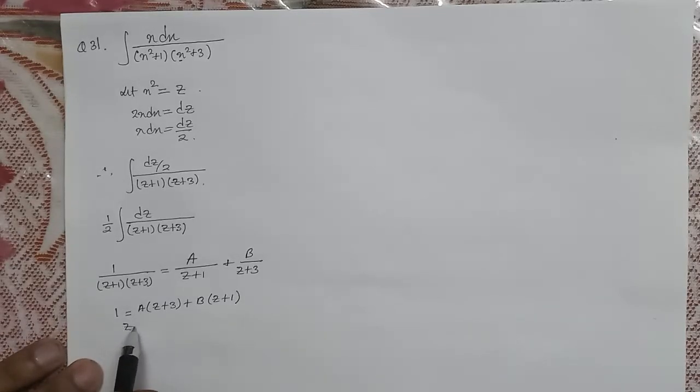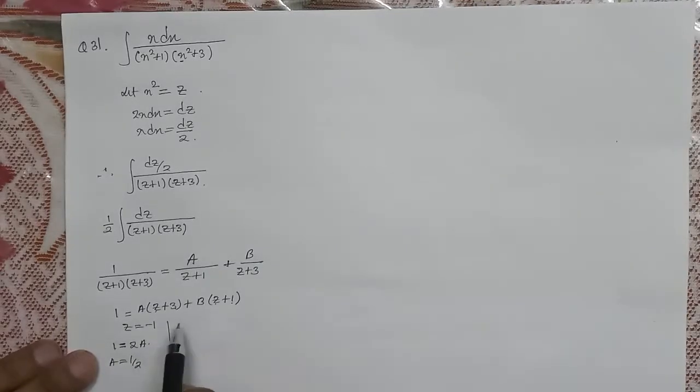I'll consider z equals minus 1. Minus 1 plus 1 will be 0. Then over here, what do we get? 1 equals, substituting, minus 1 plus 3 is 2, so 2a. Then the value of a is 1 over 2. Similarly, I'll consider z equals minus 3 so that we can calculate the value of b. 1 equals minus 3 plus 3, which is 0, then this one will be minus 3 plus 1. It is minus 2b. So b equals minus 1 by 2.